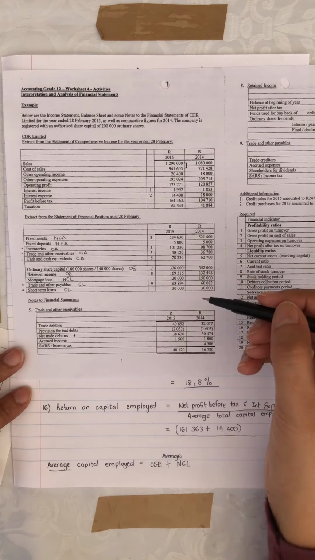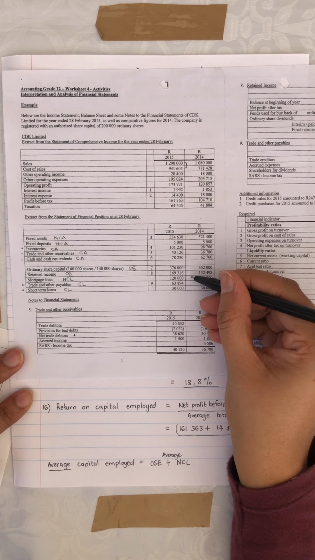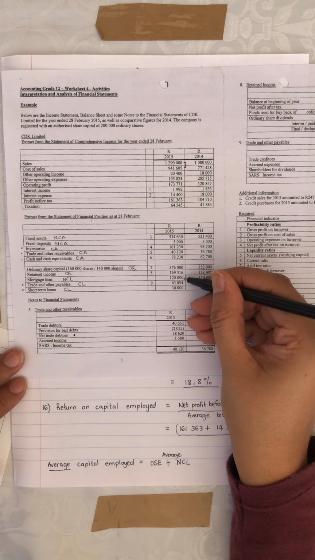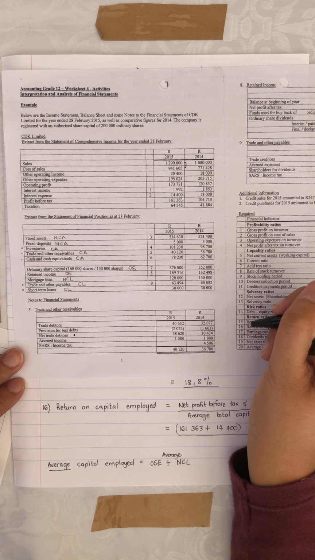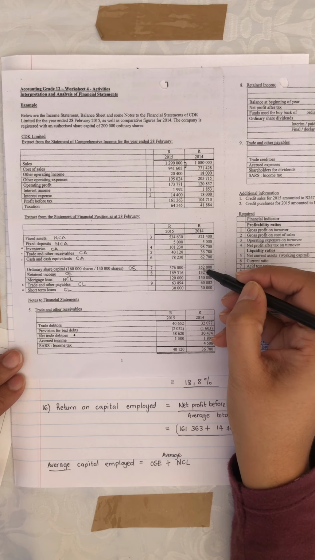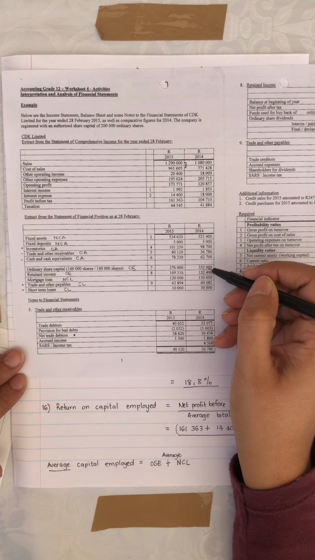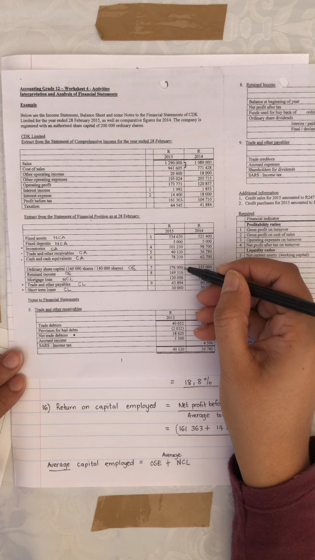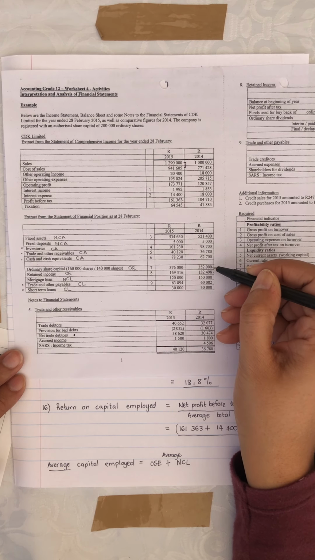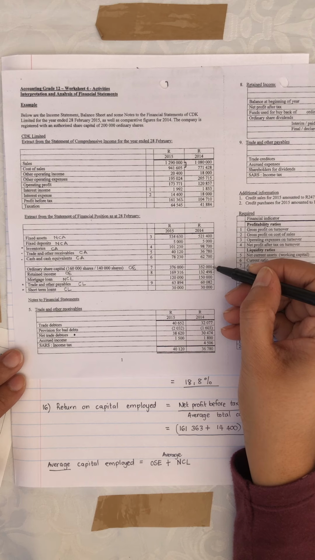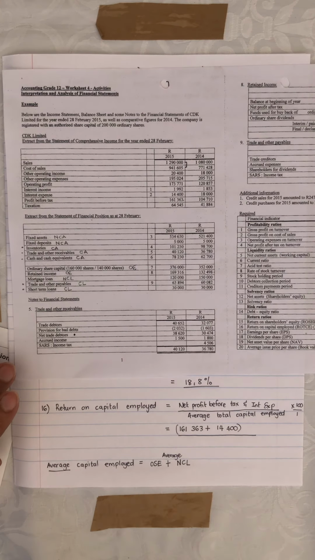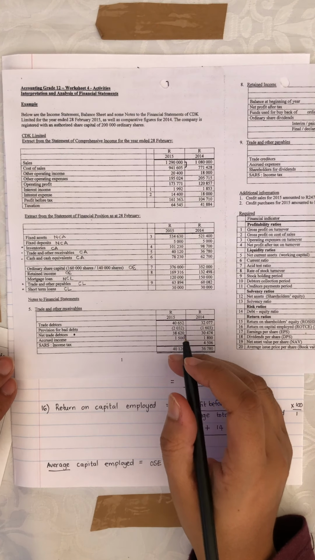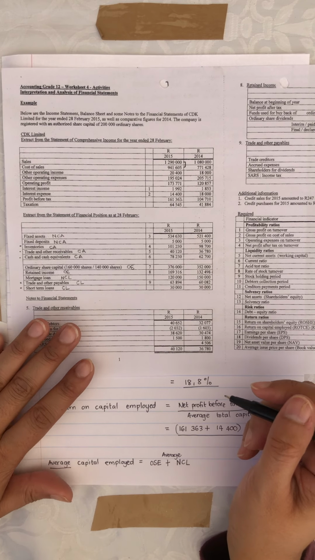Now if we look, last year's non-current liabilities was sitting at 150,000. This year it's sitting at 120,000. We need average, so we add the two and divide by 2. Same thing with the ordinary share equity. We take last year's plus this year's. So that's made up of 376 plus the 169 for this year. Last year's was the 352 plus the 132 for last year. So we add all of that, not forgetting that we also need to add our non-current liabilities.